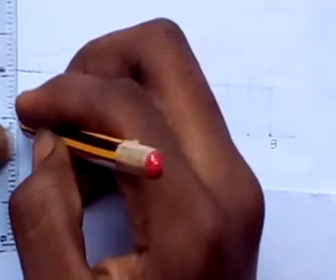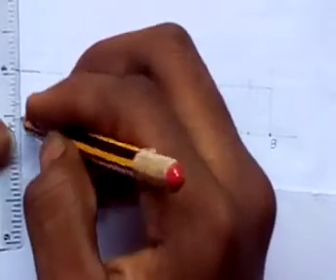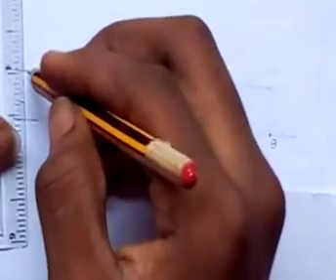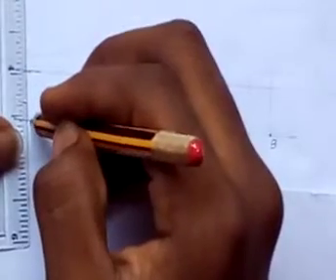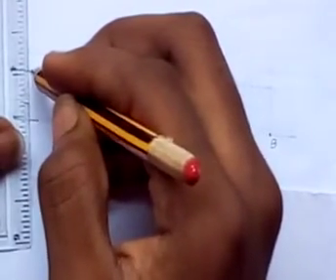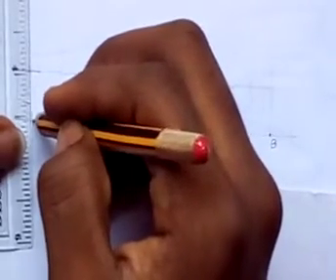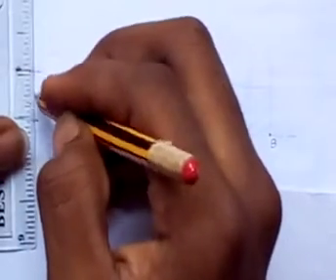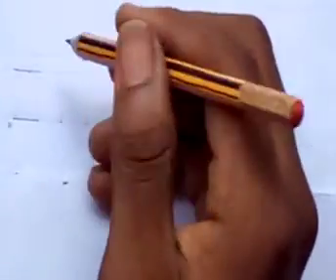The third to the second, the fourth to the third, fifth to the fourth, sixth to the fifth. So here we go. 7th to the 6th, 8th to the 7th, 9th to the 8th, 10th to the 9th. So here we go. Now this is our diagonal scale of 1 unit slope.